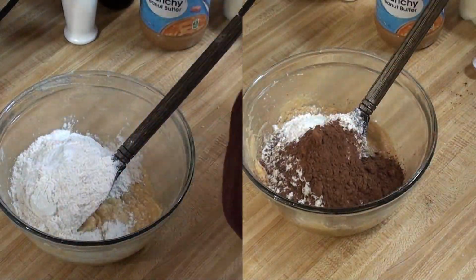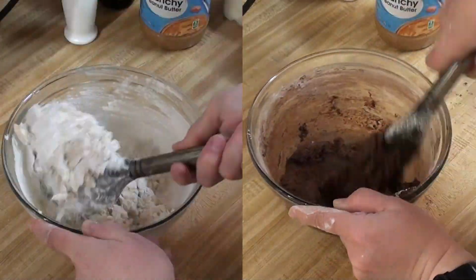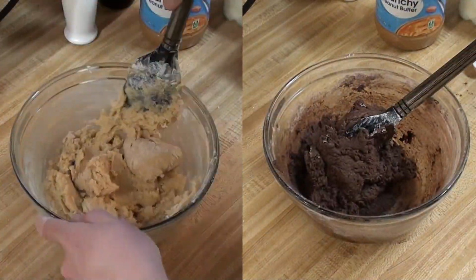Now speaking of mix-ins, now that we have some dough at the ready, it's time to personalize it. I'm going to go through a few options and I'll show you what they look like out of the oven.